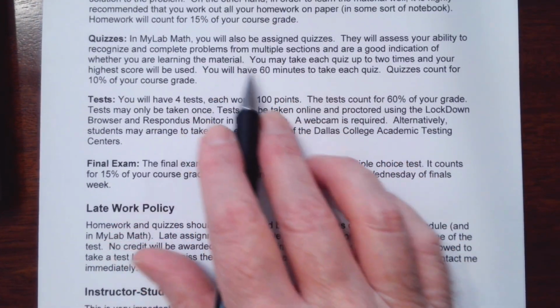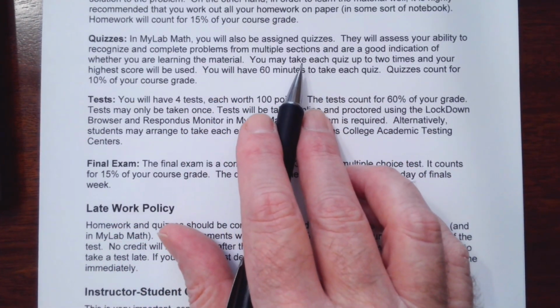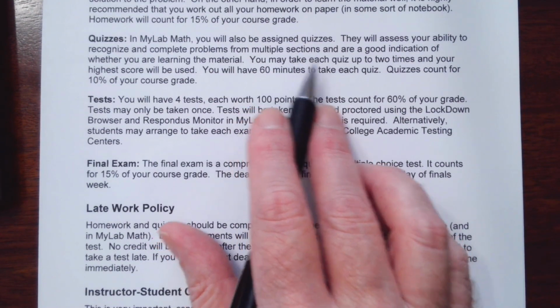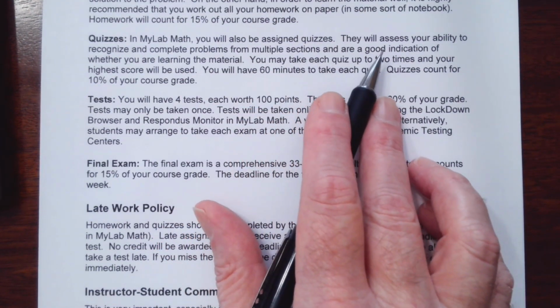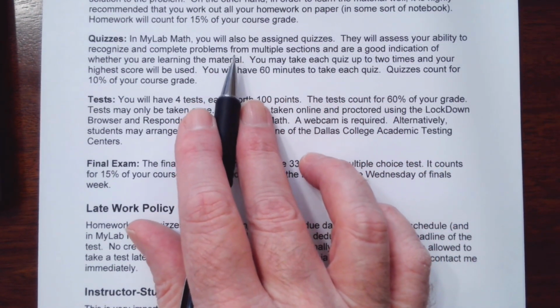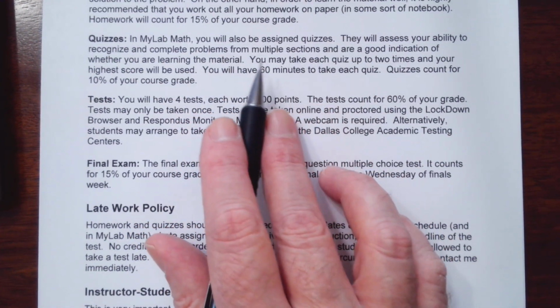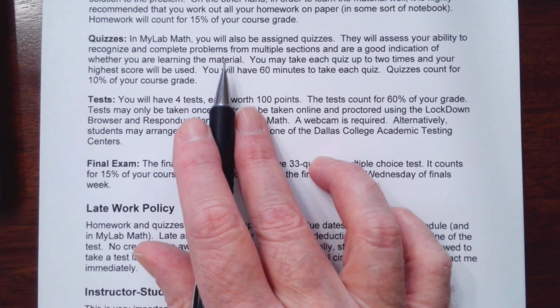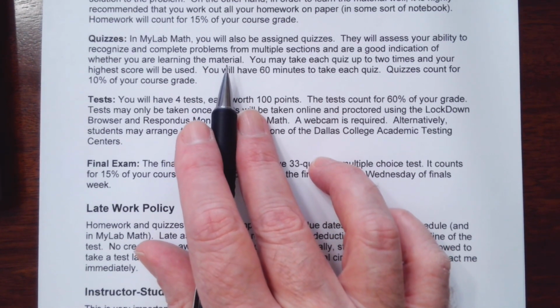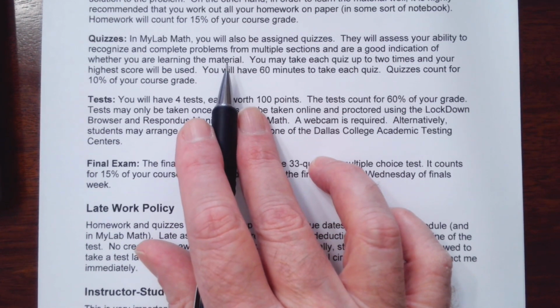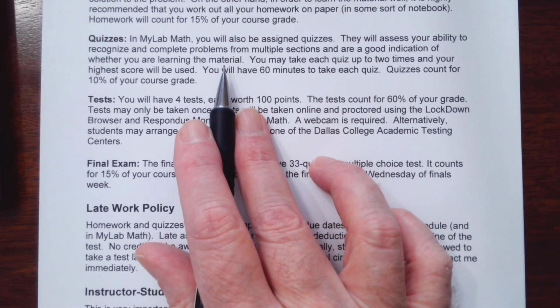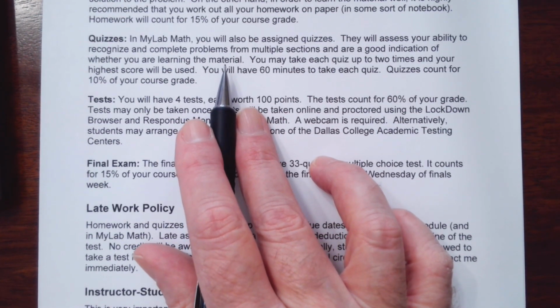Quizzes. So you also have quizzes, and notice it says here, they will assess your ability to recognize and complete problems from multiple sections and are a good indication of whether you're learning the material. So what I'm saying here is if you're not doing well on the quizzes, that's an indication that you're going to need to study the material more because you haven't learned it.